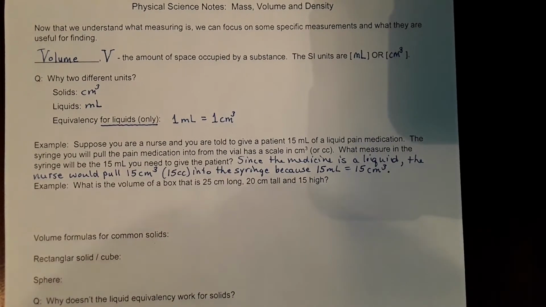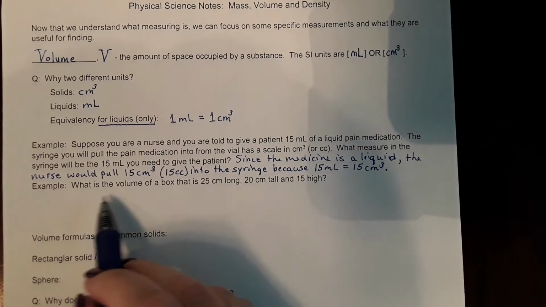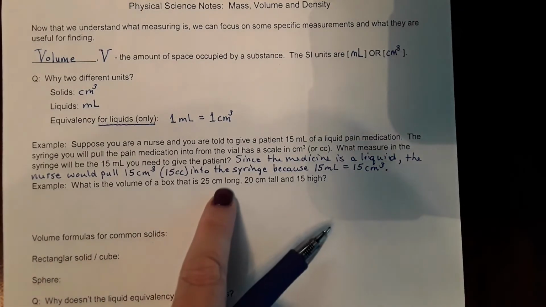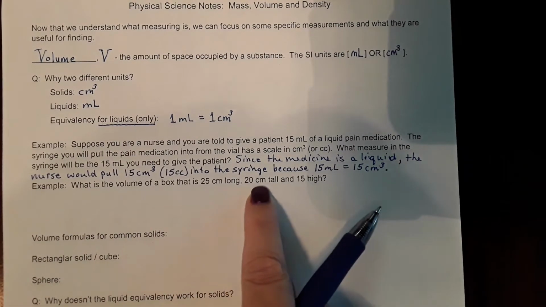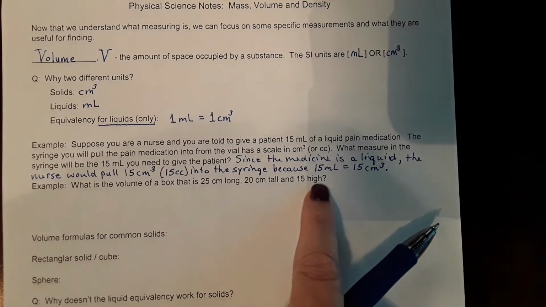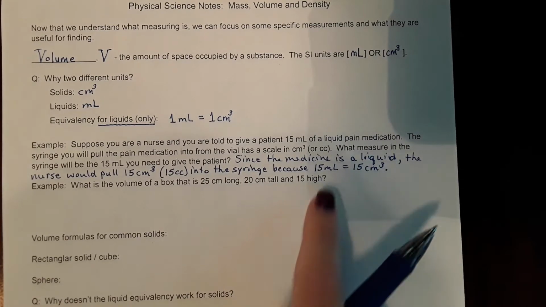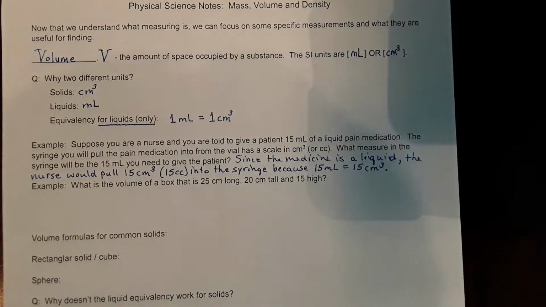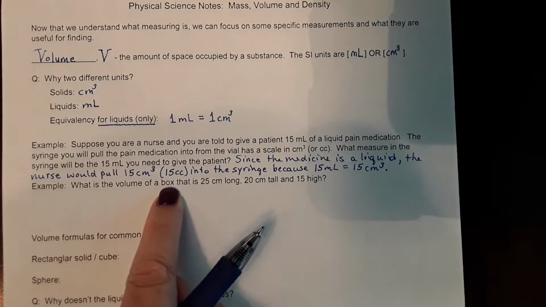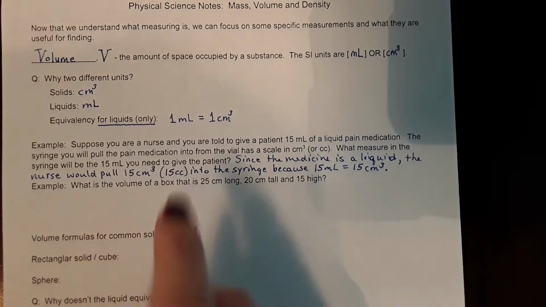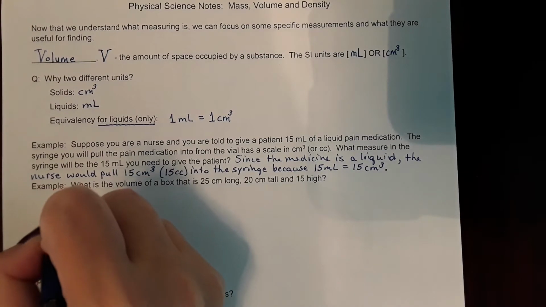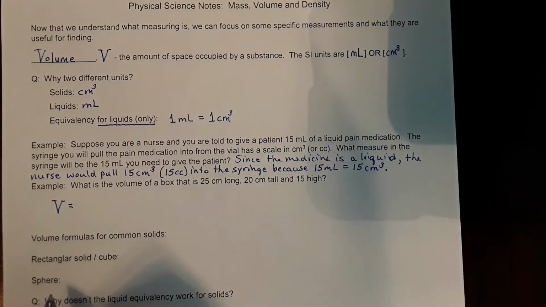Okay, now look at the next example. Instead of looking at a liquid, now we're going to look at a solid. They want to know what is the volume of a box that is 25 centimeters long, 20 centimeters tall, and 15 centimeters high. Now we're not talking about a liquid, we're talking about a solid. So, whenever you're looking for the volume of a solid, especially a solid that is a regular shape, like a rectangle or a cube, we have a formula for finding the volume. Do you remember what it is? I would hope so, because it's not terribly difficult.